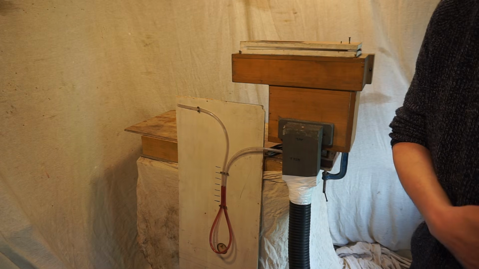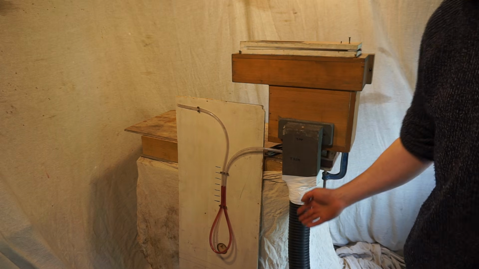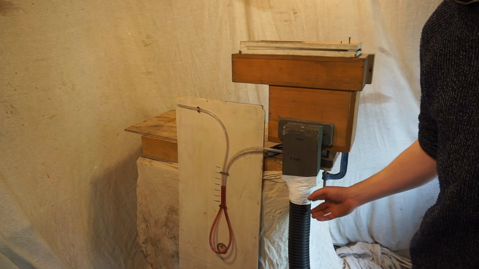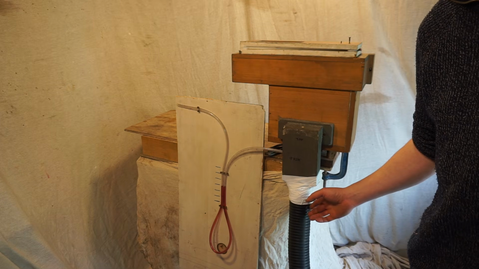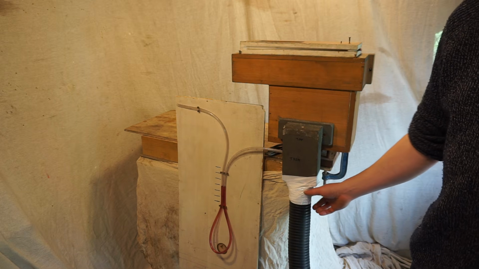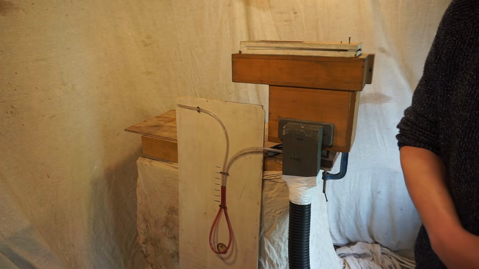So here is my tremulant set up on the bench. You can see I've connected it up to my workshop blower. It's connected directly, there is no reservoir in my workshop, so some of the action of the tremulant is going to be overly aggressive compared to on an actual organ.